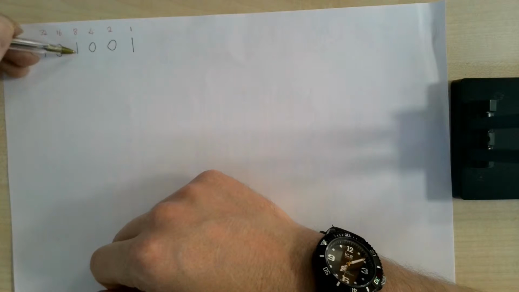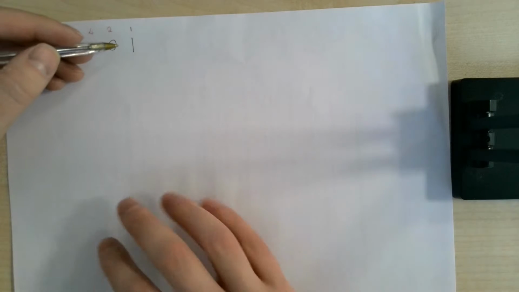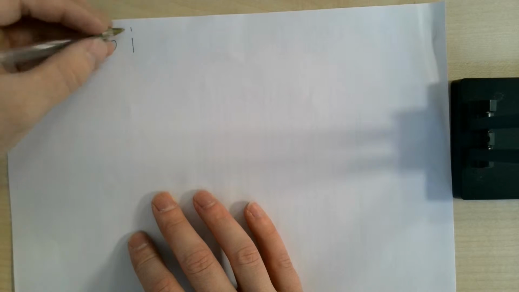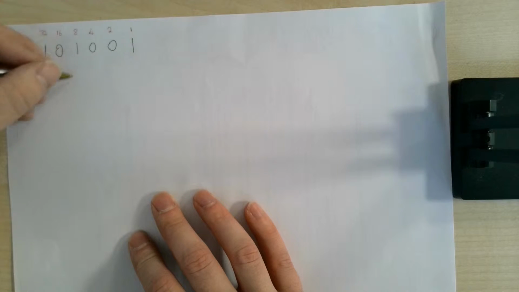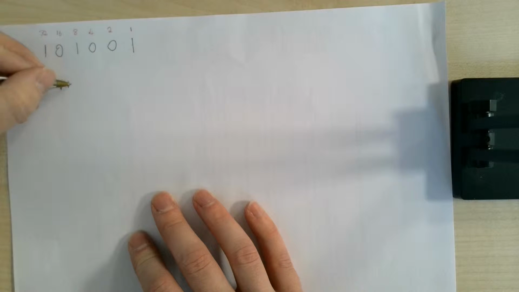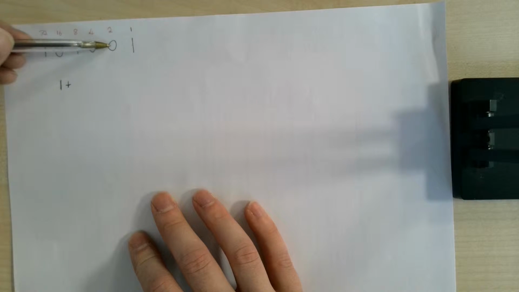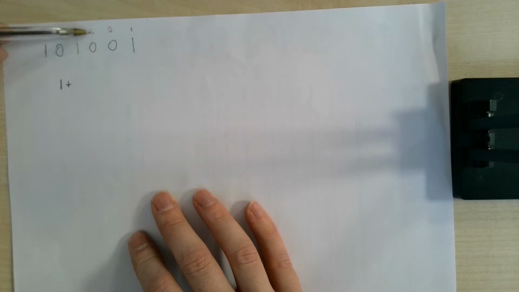So my binary number, 101001, is a combination of, this means that the 1 is switched on, so I've got a 1 in this number, plus the 2 is switched off, so I don't have a 2. Again, the 4 is switched off, so I don't have a 4.